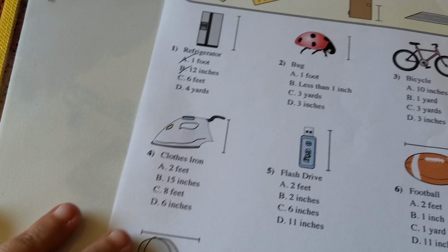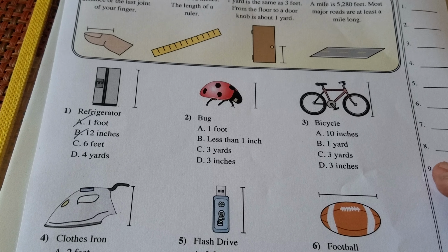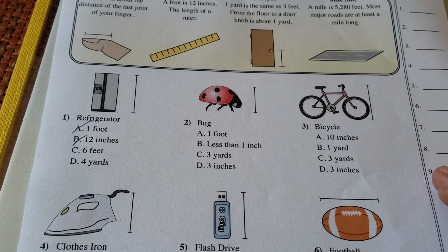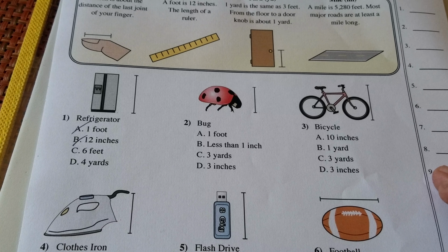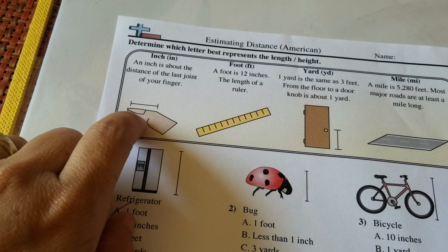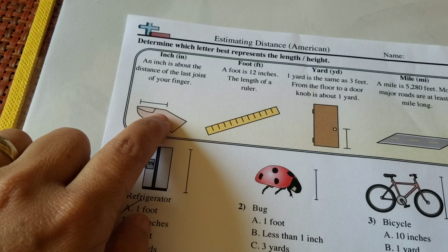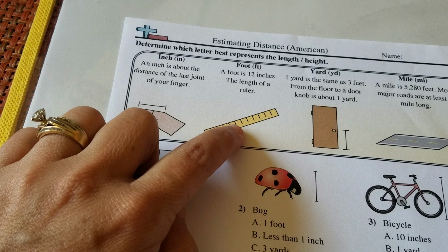So right now we're going to look at this worksheet real quick. And on this worksheet, it's about determining which one represents the length or the height, right? So we have here an inch. It's about the distance in here of your finger to. This is a foot, 12 inches of a ruler.